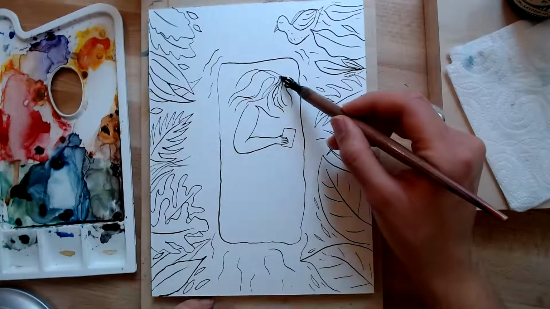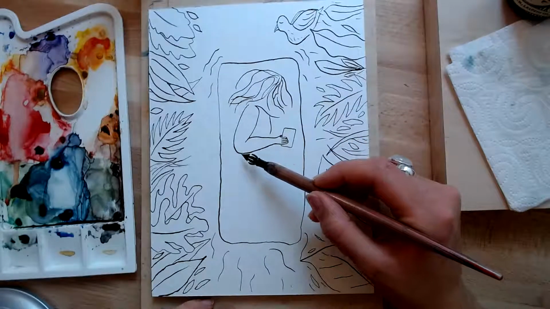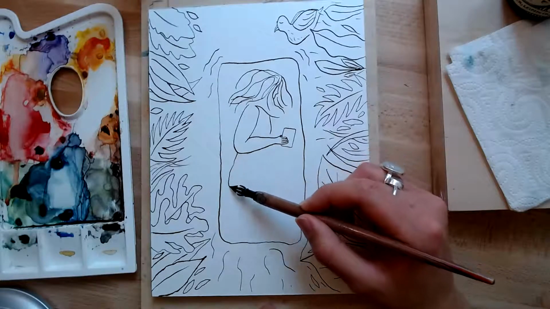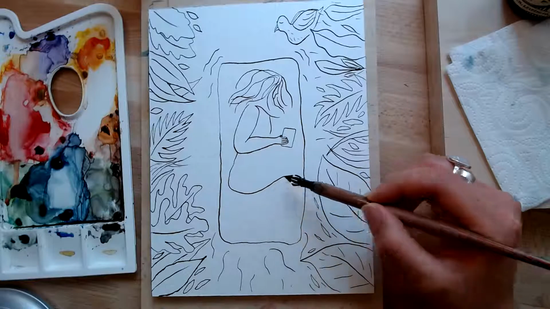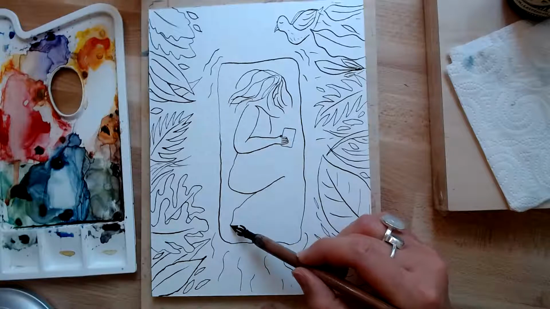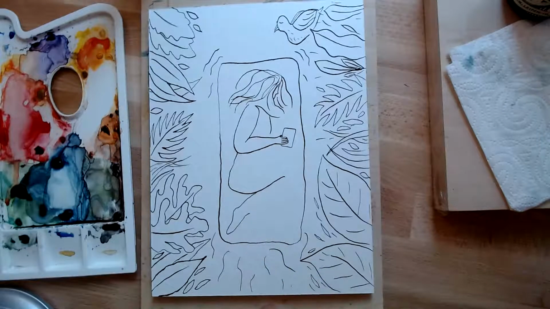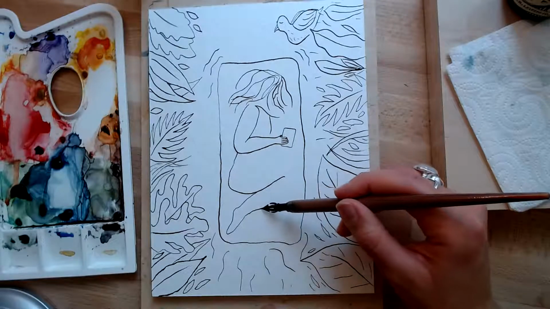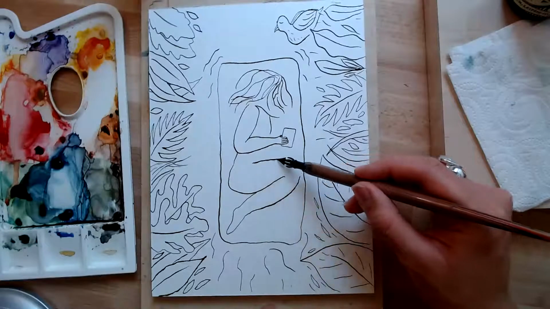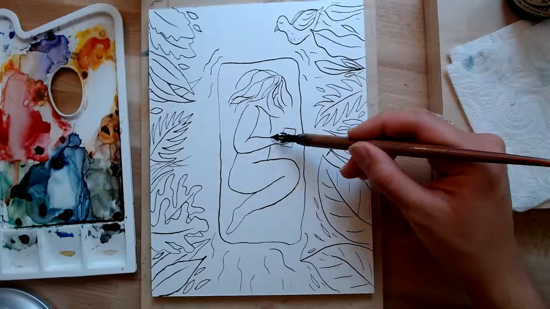That's just a little nose there. And then we have the body coming down. In a very weird situation, but I mean, it doesn't quite add up, does it?